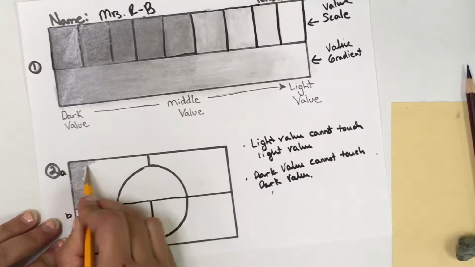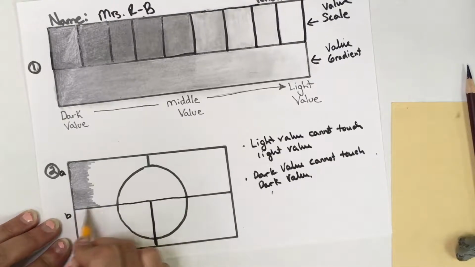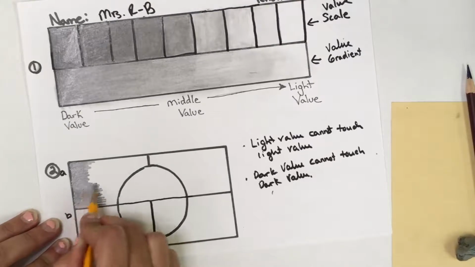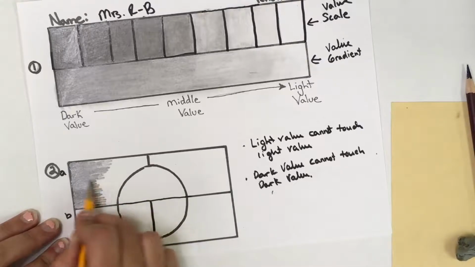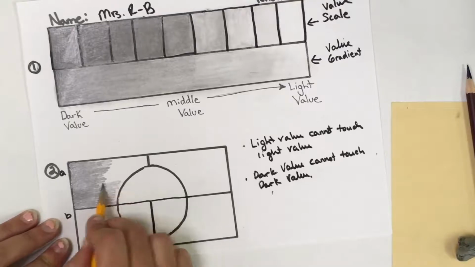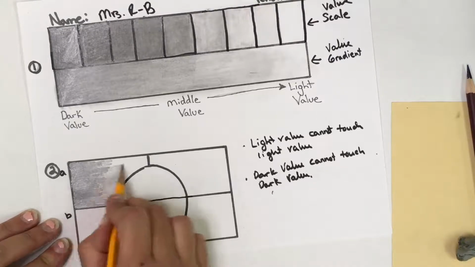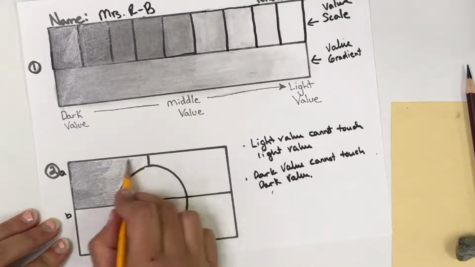Now we won't be outlining anything. You'll notice on the samples, I'll pull one up again in a minute, that there's no outline. We're going to just rely on the change in value to create the fracturing of the space. It's a more sophisticated way than doing a hard Sharpie or dark pencil outline. We want to show our gorgeous shading skills.